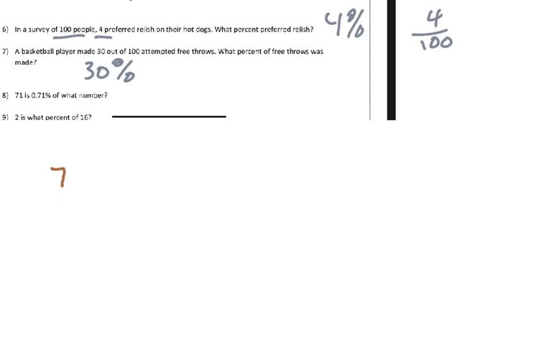71 is 0.71% of what? So what I'm going to do is write 0.71% is out of 100. So I just put 0.71 out of 100. It's not 0.71, it's 0.71 out of 100, so this is actually a very small number. Of means to multiply what? We said what is x.